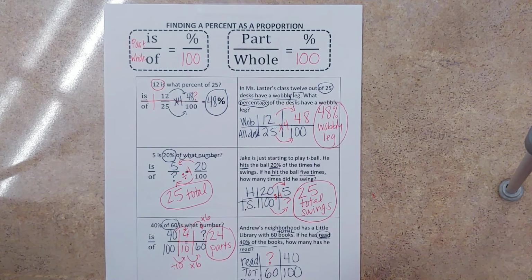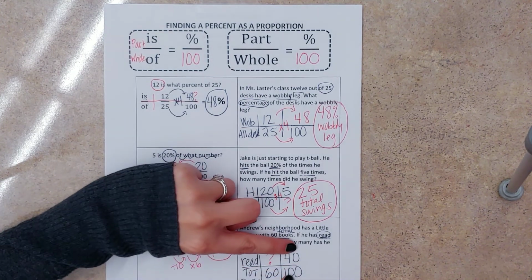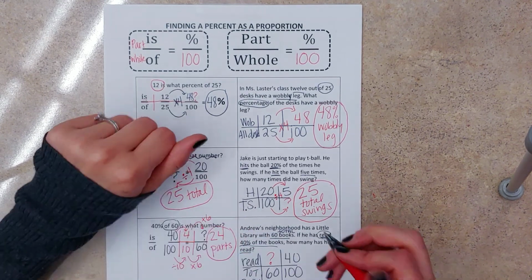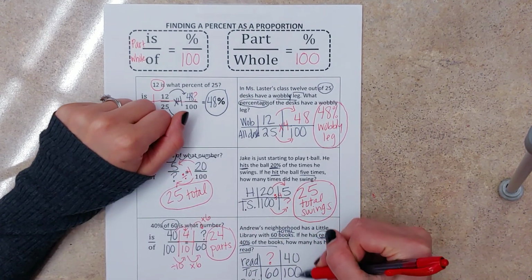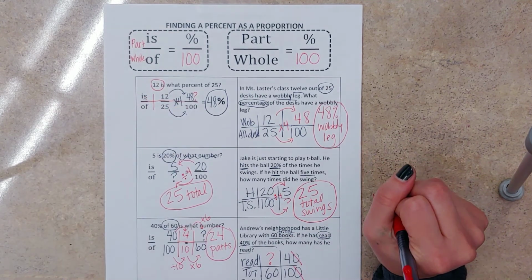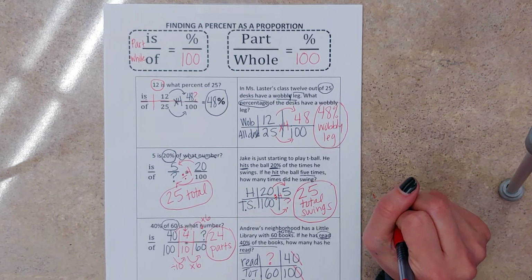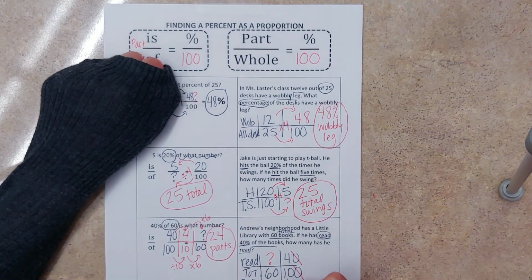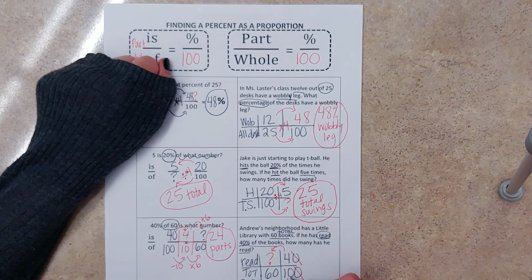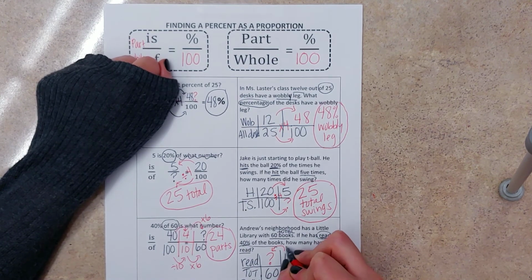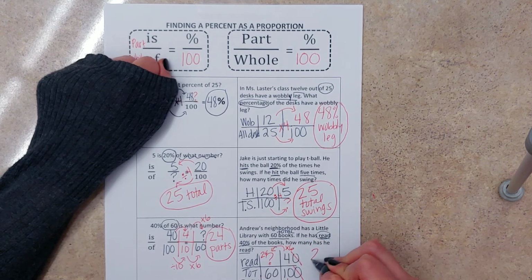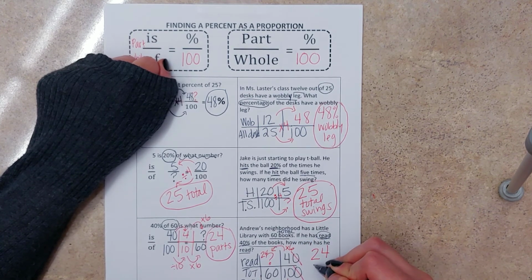Then the question is, how many books has he read? So we keep it simple. Can we go from what we know to what we don't? It doesn't look like it either way. So again, simplify. And I love when my numbers end in 0 because I'm just going to knock off a 0. Divide by 10, utilizing your base 10 system. Then go from what you know to what you don't. We can very easily get from 10 to 60 times 6, and we end up with 24. So he has read 24 books.